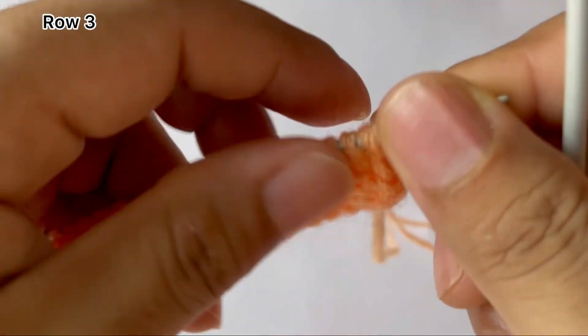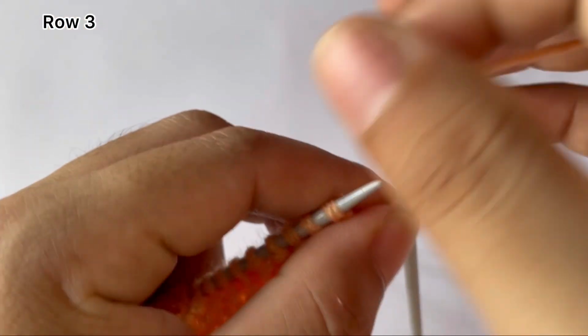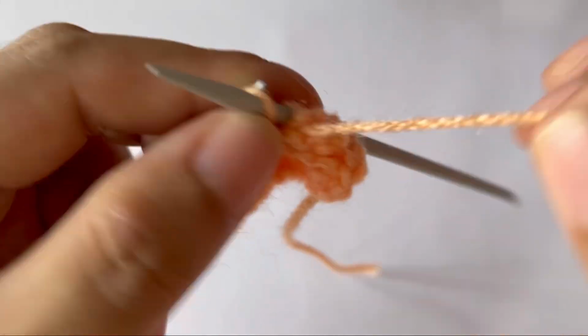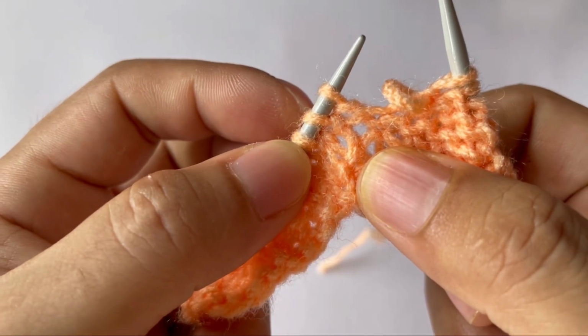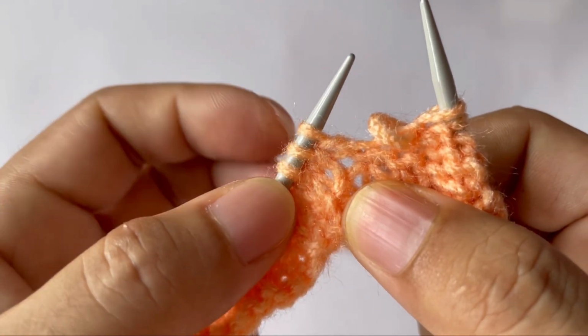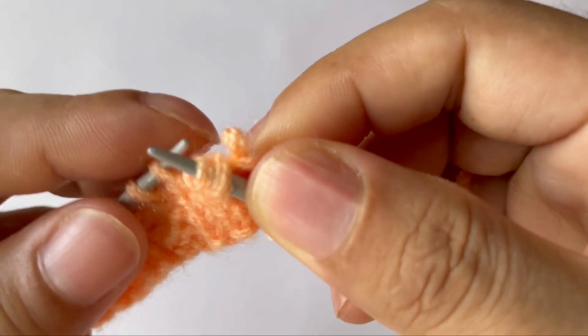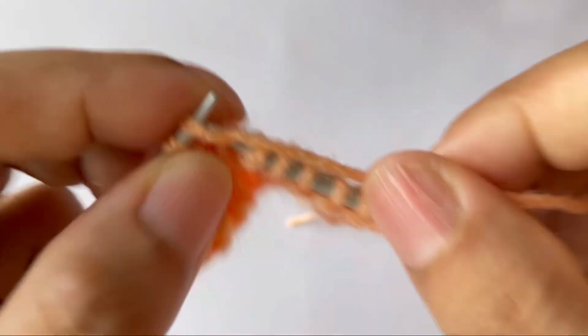Row 3. For row 3, knit your edge stitch through the back loop and start the repeat from here. Knit 1, purl 4, and here these two and this one, we're going to twist these two to the right way. So bring these two here from the front side, and from these three knit 2 and purl 1.